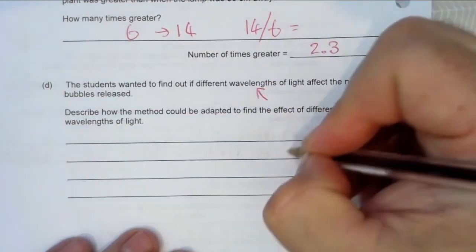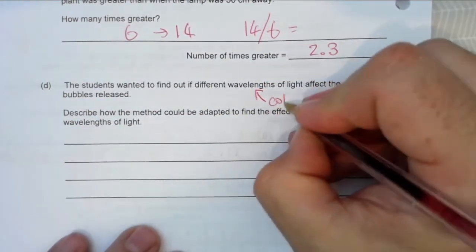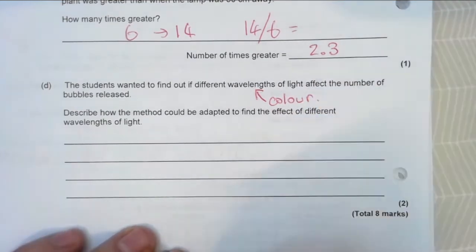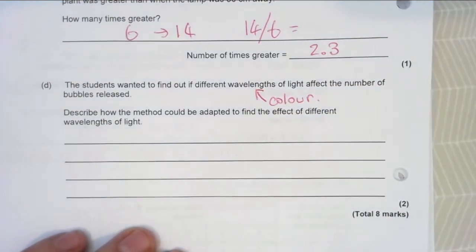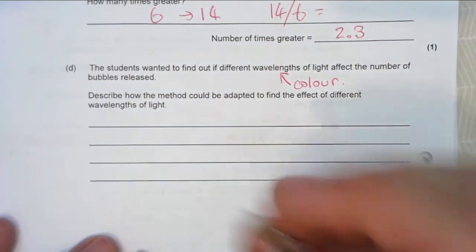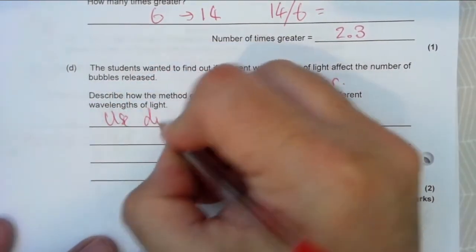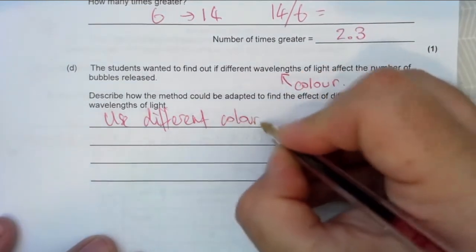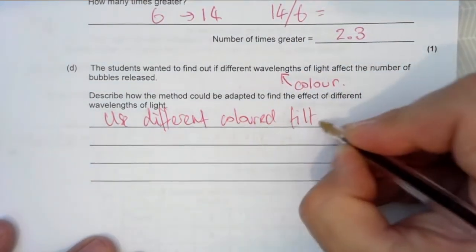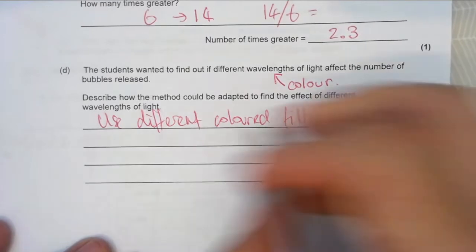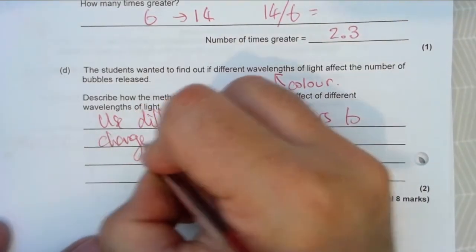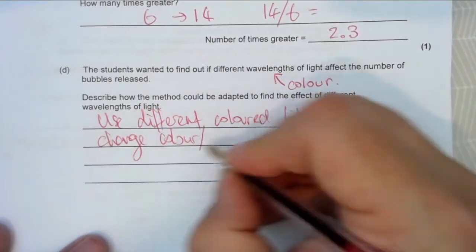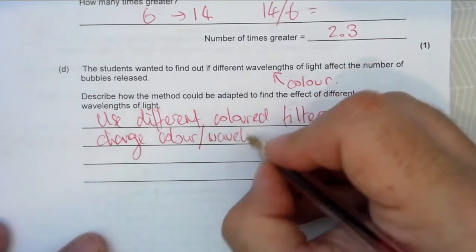So the wavelength of light controls the colour of the light. So all we'd have to do here is use different coloured filters to change the colour or the wavelength of light.